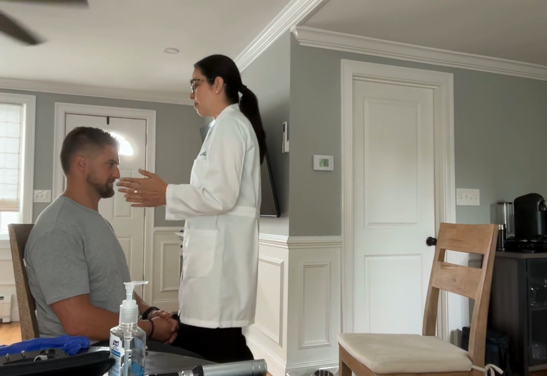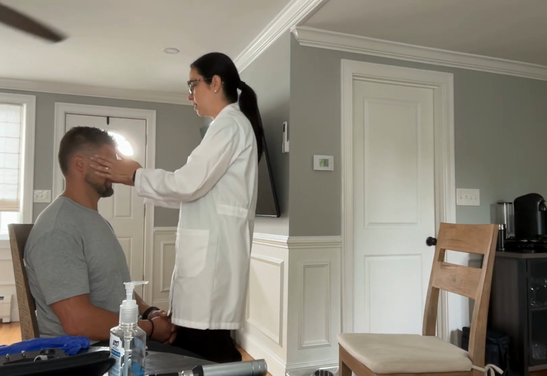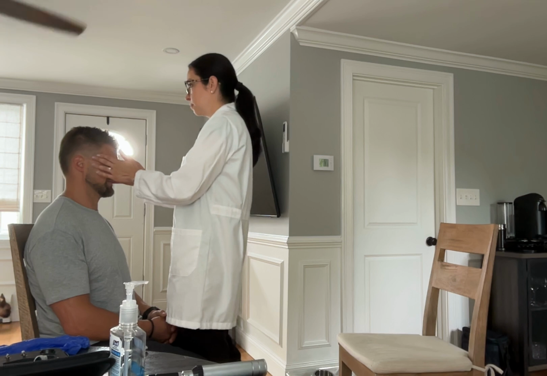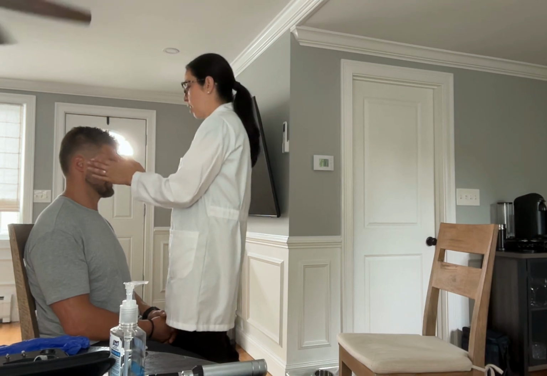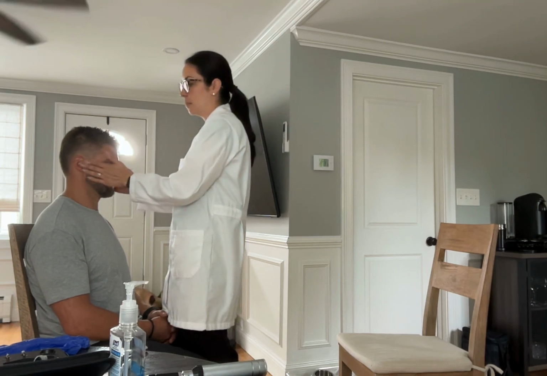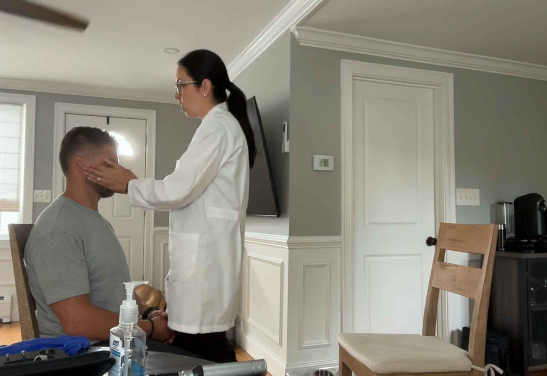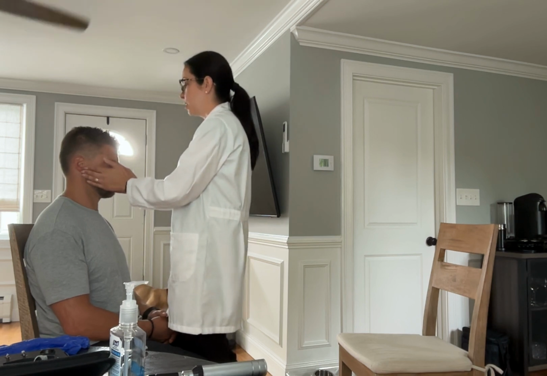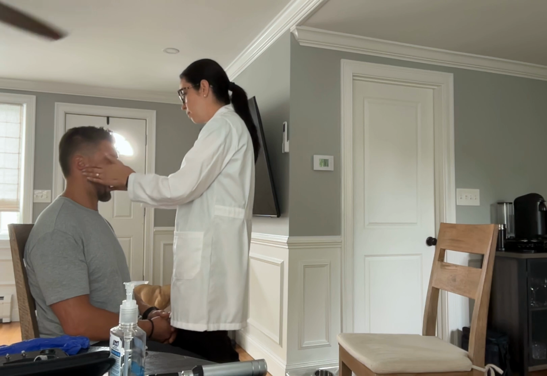I'm going to palpate his temporal arteries for thickening and stiffness. Feels good. I'm going to palpate his temporomandibular joint for tenderness, crepitus, and range of motion. If you can just open and close your jaw.